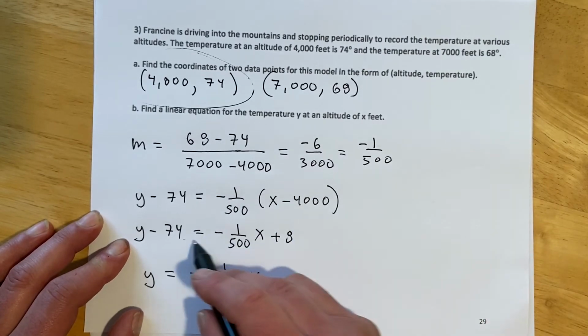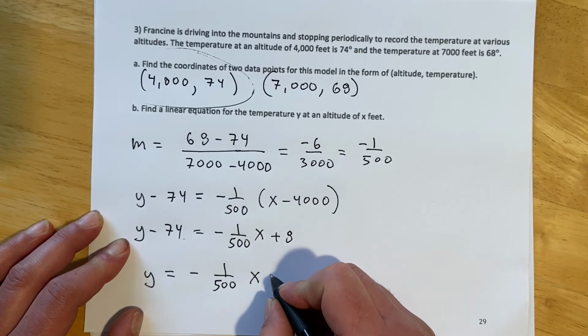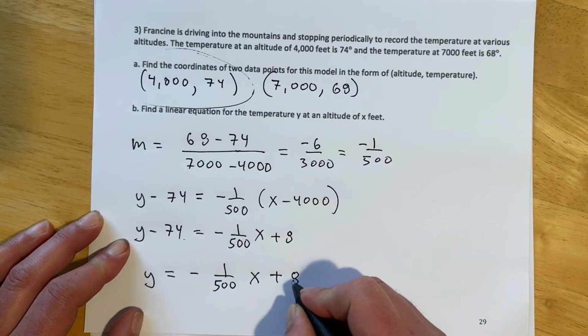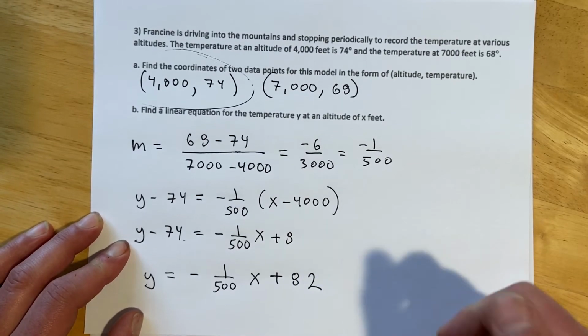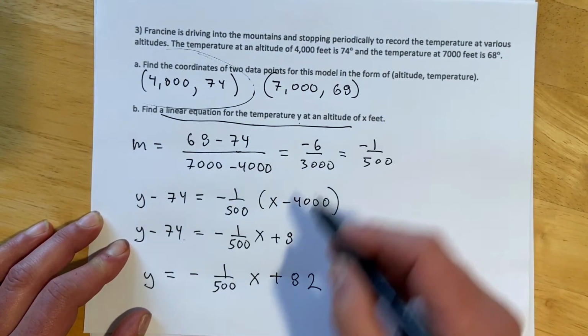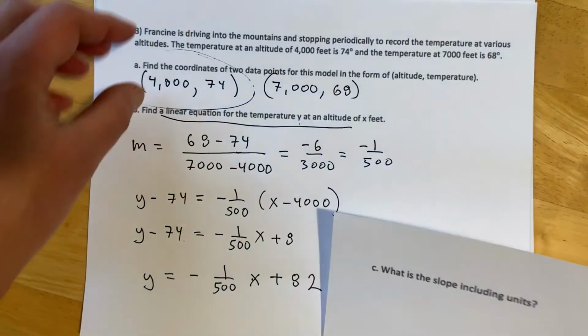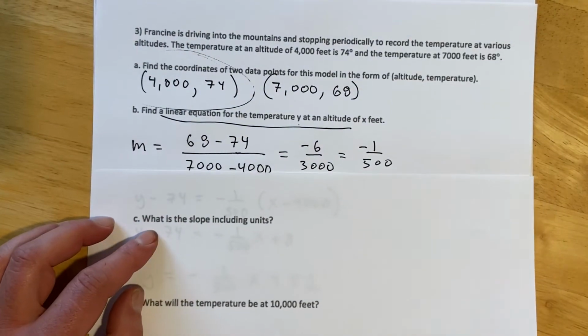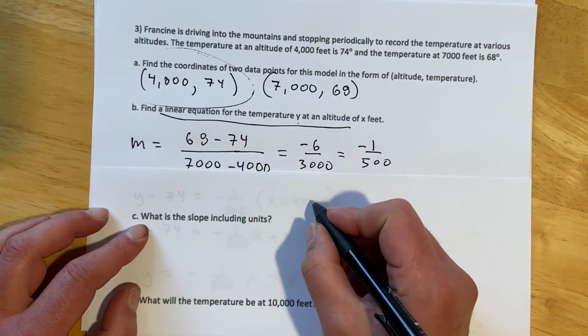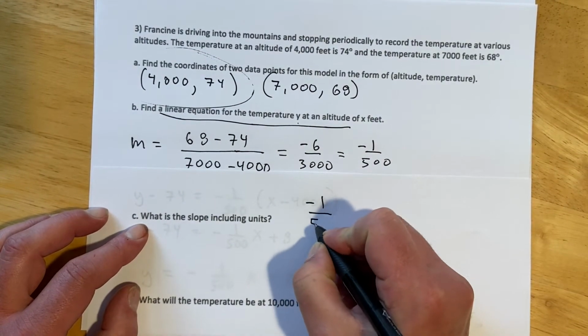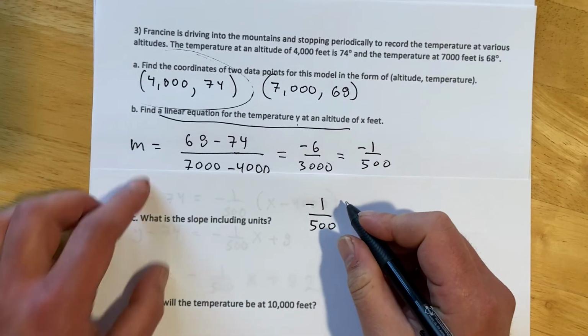And that would be 6, 7, 8, so that's 82. Okay, so there's my y in terms of x. So then the next part is, what is the slope including units? So our slope was -1 over 500. And now let's go back and see what we were finding.